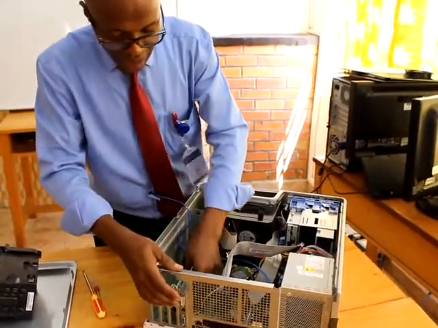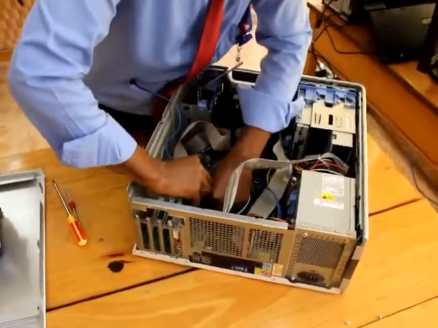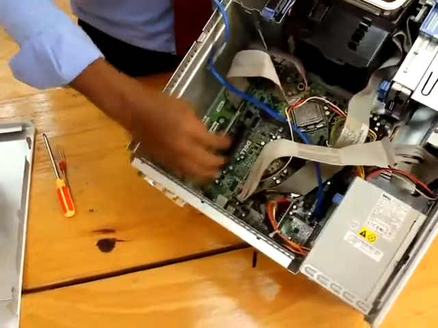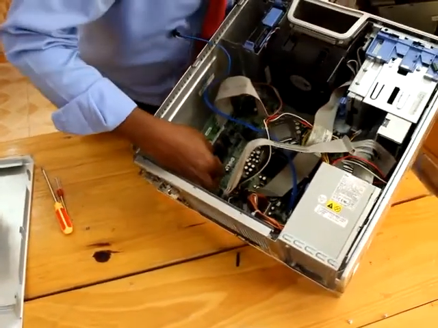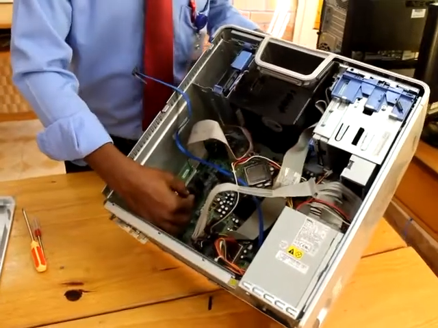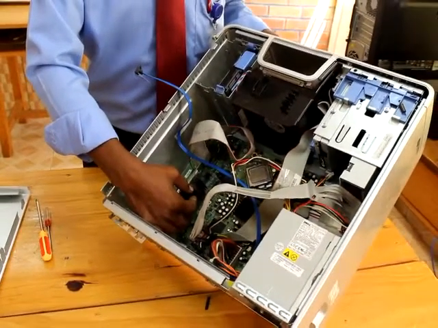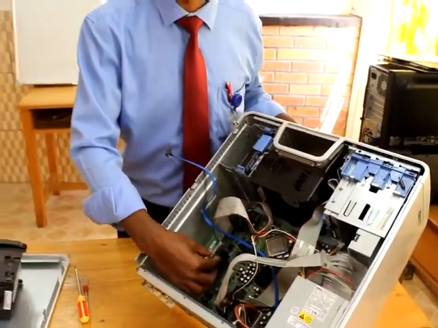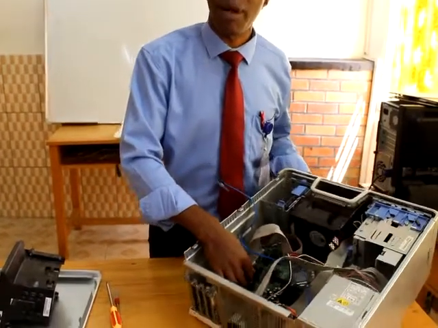Now in here I have a card. It is a VGA card. As you can see, this VGA card also has its heat sink. It means it also generates heat when it is working. That is why you have a heat sink connected, so that it can dissipate the heat that has been generated by this video card.